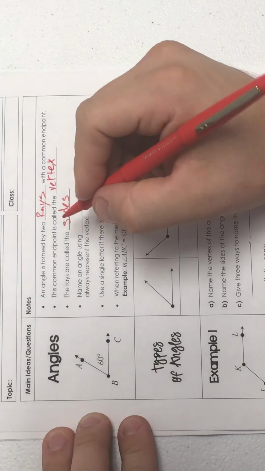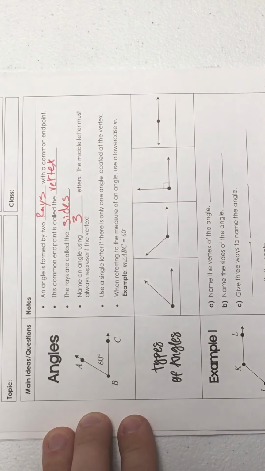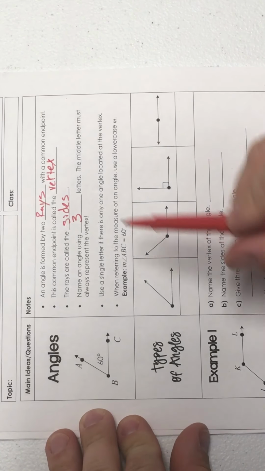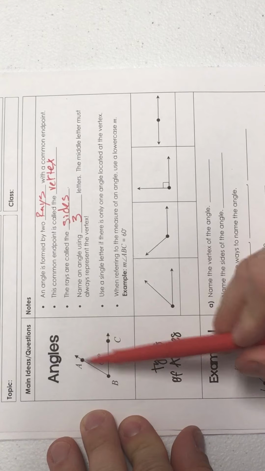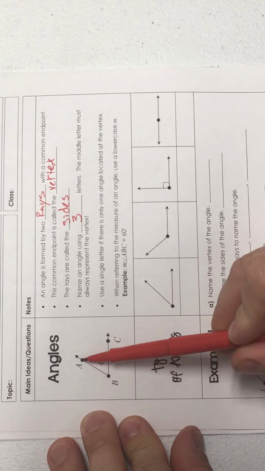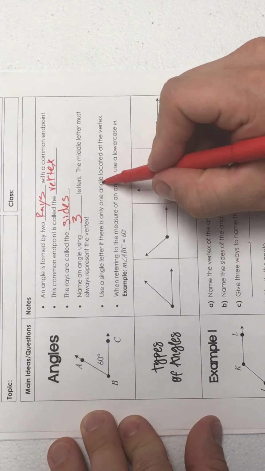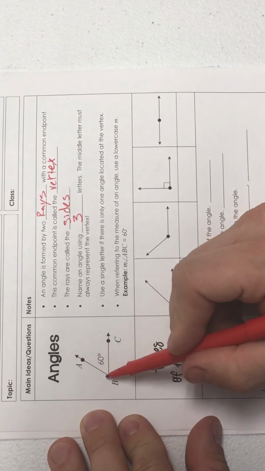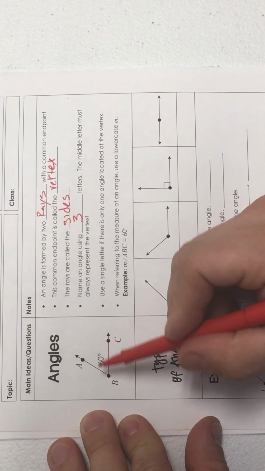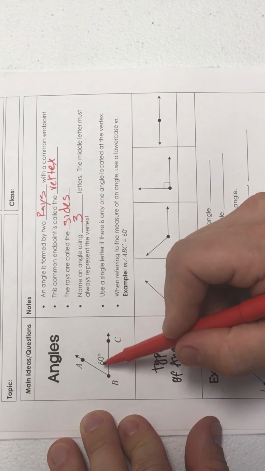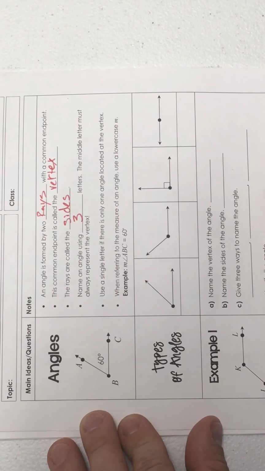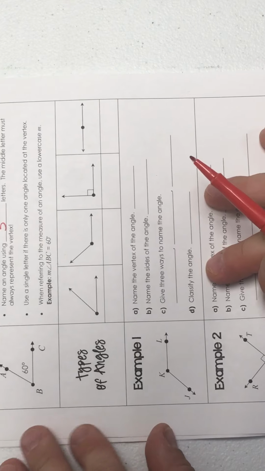Naming an angle, you want to use three letters. The middle letter must always represent the vertex. For example, angle ABC or angle CBA. Using a single letter only if there's one angle. So right here, one angle, we could choose to call that angle B and just name it based on the vertex.